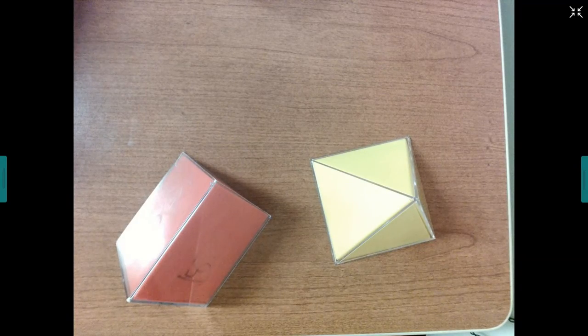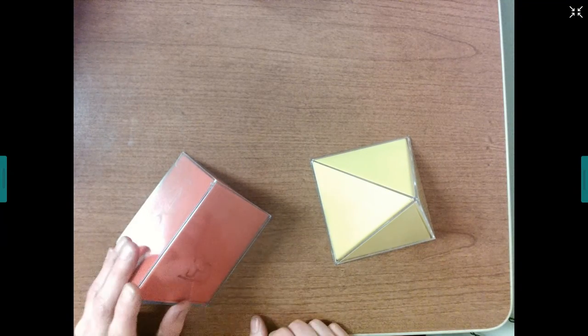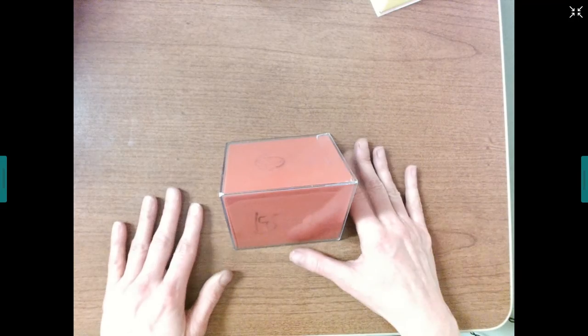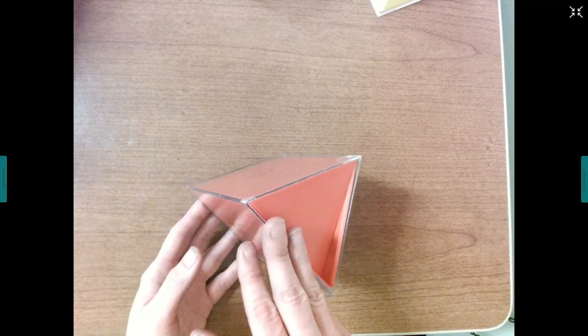Okay, so Unit 7 is regarding three-dimensional figures, such as prisms and pyramids. Today, we're going to be discussing not only the prism's volume, but how to find the height of a prism and a pyramid's height of the three-dimensional figure, right? And again, the height of a prism is the distance between the two bases.